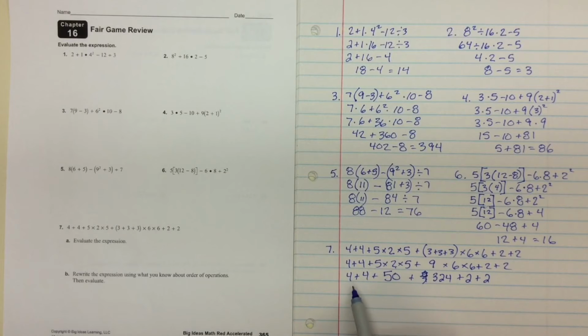Add and subtract from left to right. Since it's all addition, I can actually do it in any order I want. 4 plus 50 is 58. 324 plus 2 is 326, plus 2 more is 328. 58 and 328 is going to give us 386.